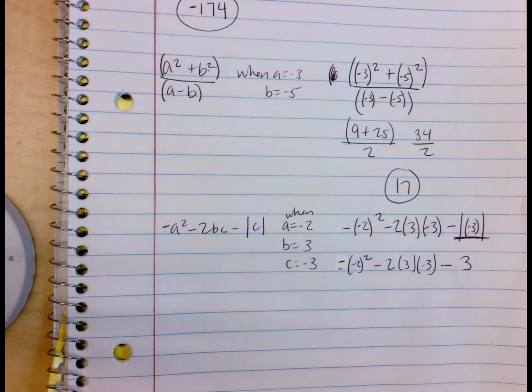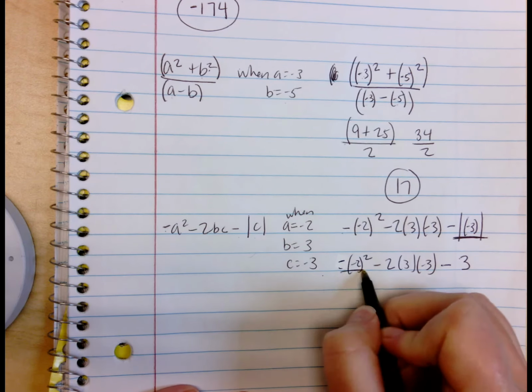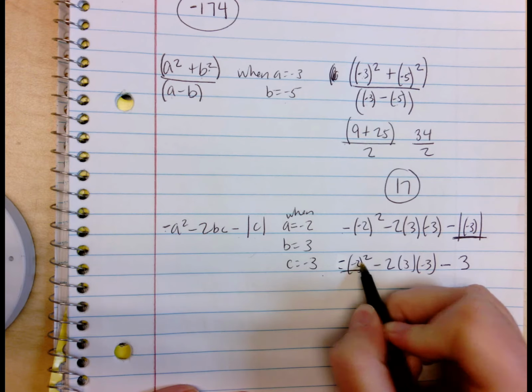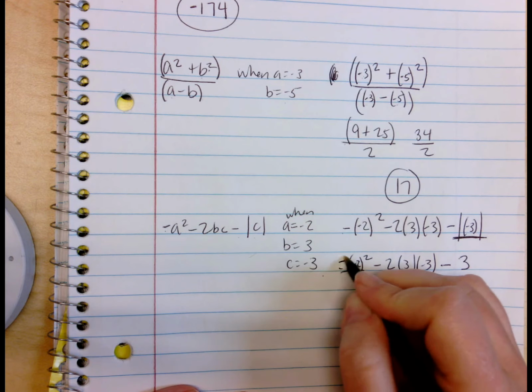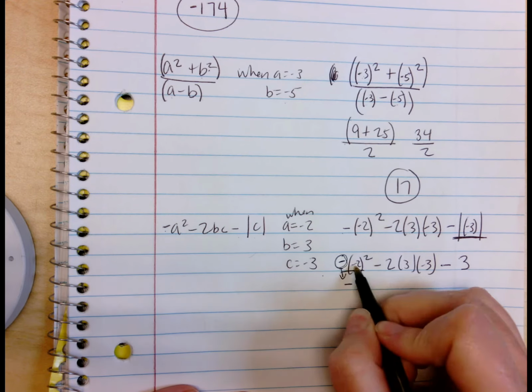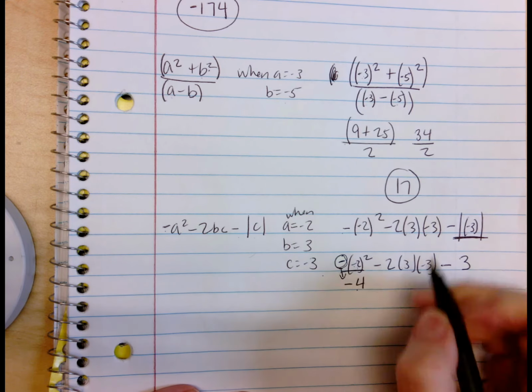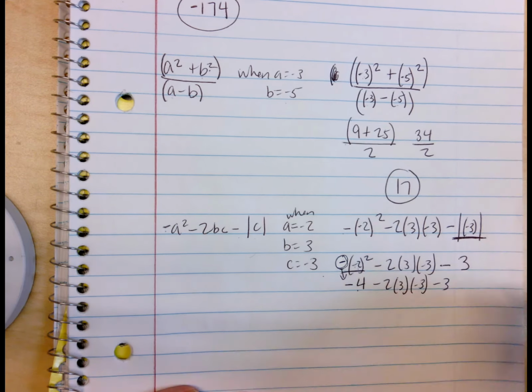Alright, so now the next step is going to be exponents. We did grouping, so exponents. Let's take care of -2 squared. Alright, -2 times -2 is a 4. Remember that this negative was not taken care of, so it needs to come down. Okay, this negative was taken care of, but not this one. So -4 minus 2 times 3 times -3 minus 3.